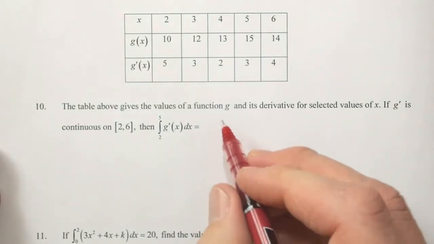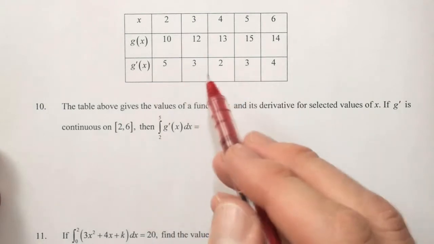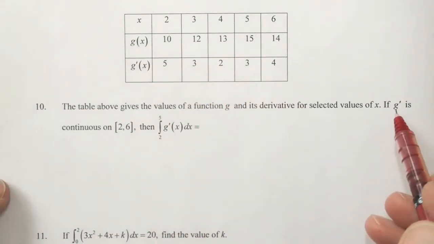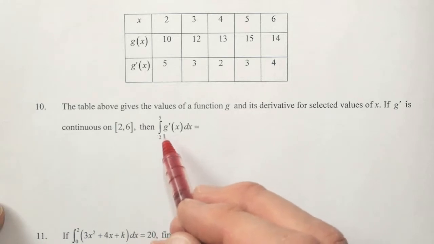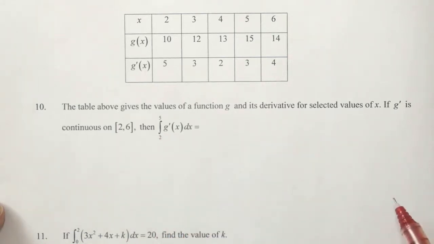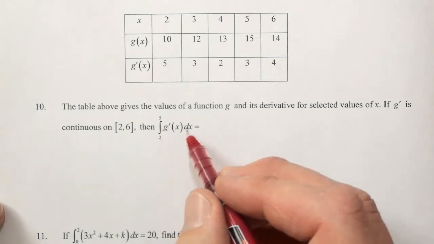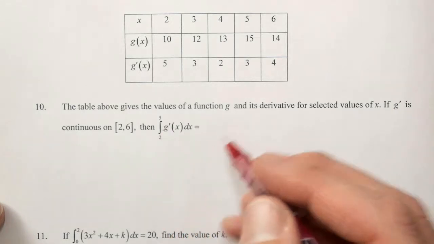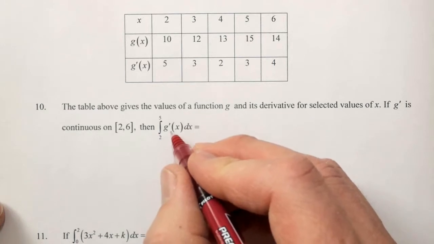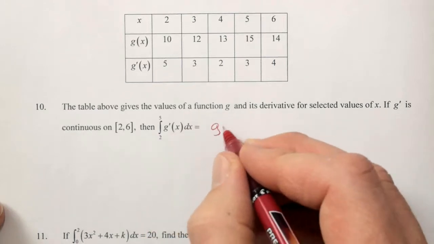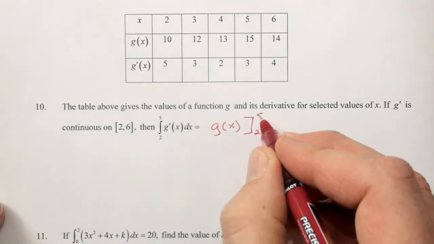Number 10, we have values of g and g prime up here in the table. And we're told that g prime is continuous on the interval from 2 to 6, which allows us to work with this integral here. So we're looking for the integral from 2 to 5 of g prime of x dx. Alright, well, first thing we need to do is take the antiderivative of our integrand. The antiderivative of g prime is g. And that's going to be evaluated from 2 to 5.